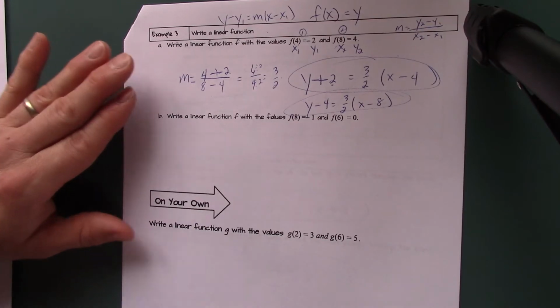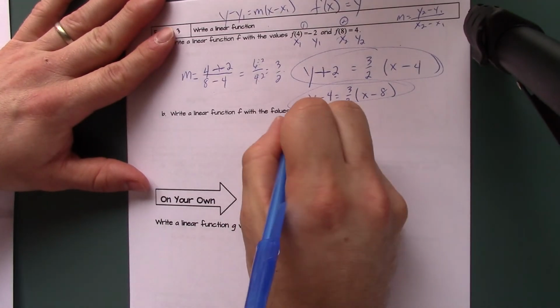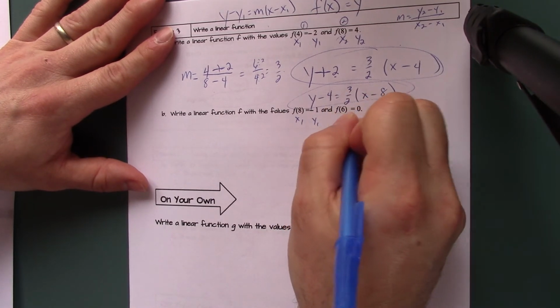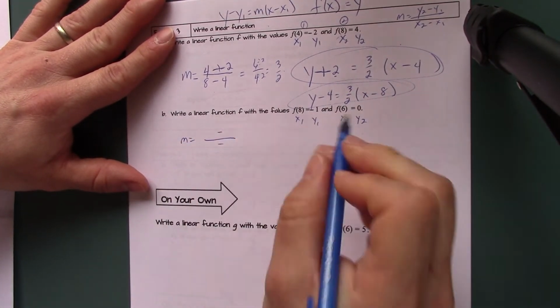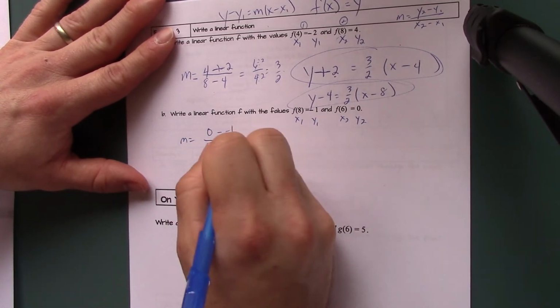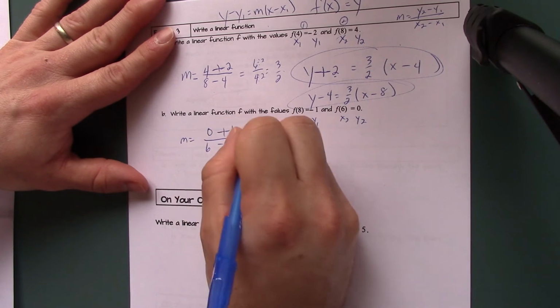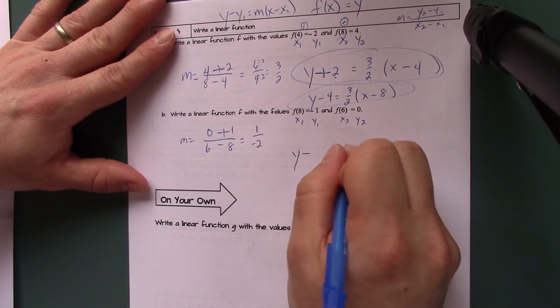Okay? A couple more here. I'll try this one. I'll have you guys try the last one. Again, this is x1, y1, x2, y2. I plug them into my slope formula. y2 minus y1 over x2 minus x1 is going to give me 1 over negative 2. And now I'll just plug stuff in.